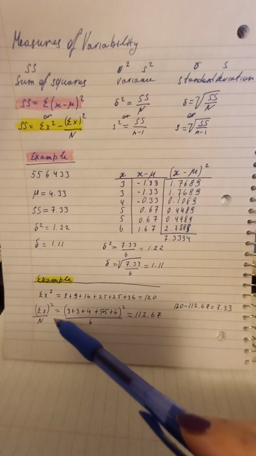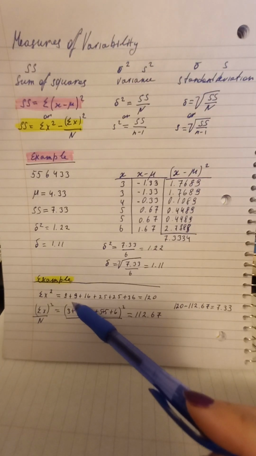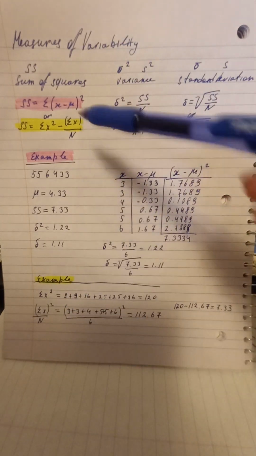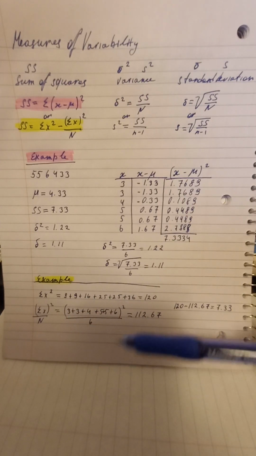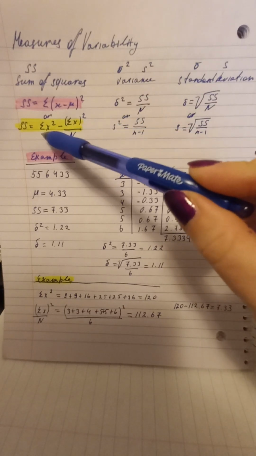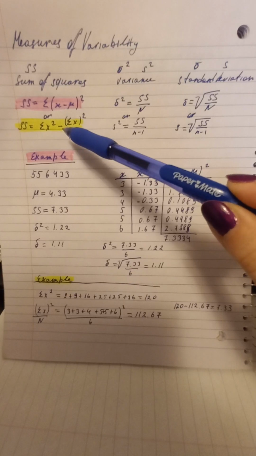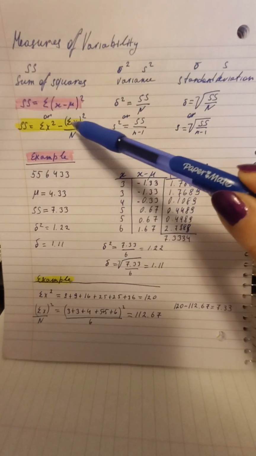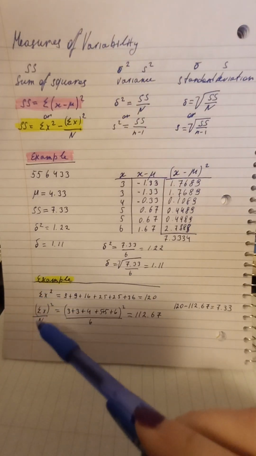And for the computational formula, the formula itself is shorter, but it may look a little bit confusing, as these two things, sum of x squared and sum of squared x, look basically equivalent, but mathematically they're different. And here's the difference.